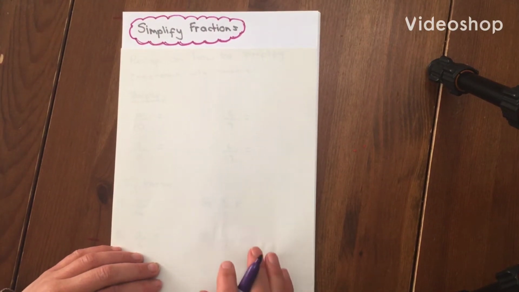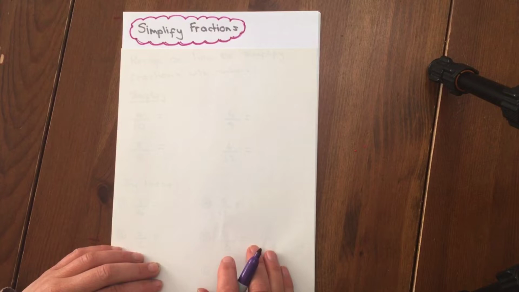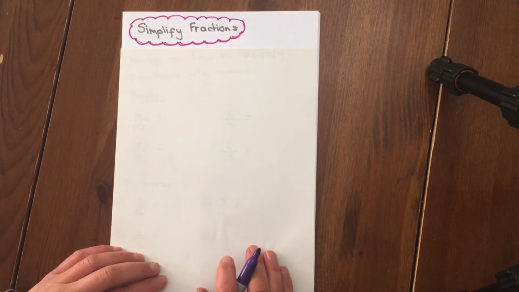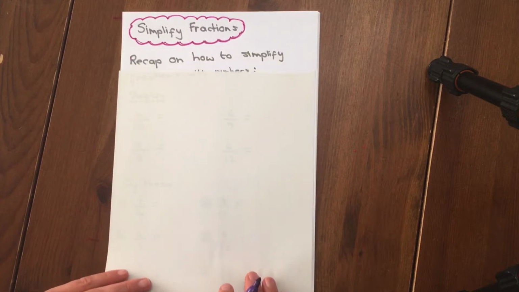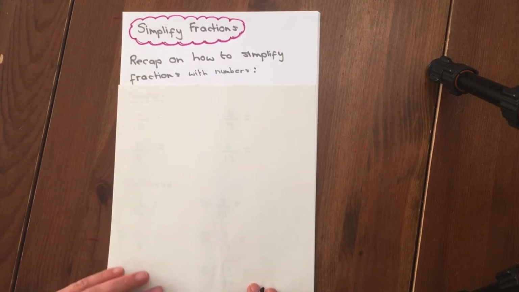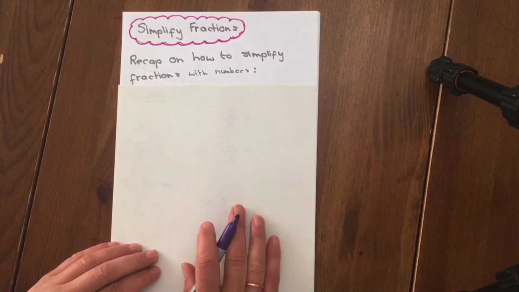Hello Year 8 and welcome to another lesson on simplifying fractions. We're going to first of all look at simplifying fractions with numbers, and then we're going to extend that knowledge to using algebra. A very complicated concept, but I know you will be able to understand it.